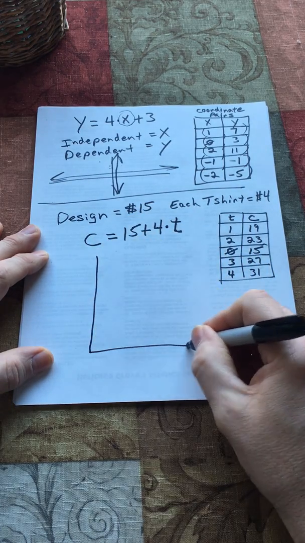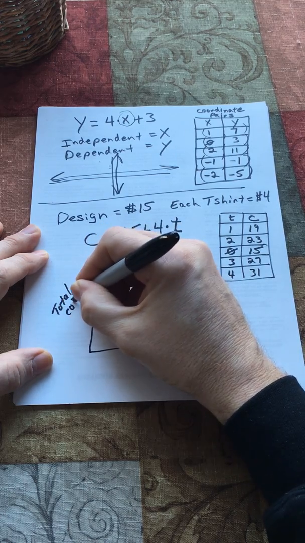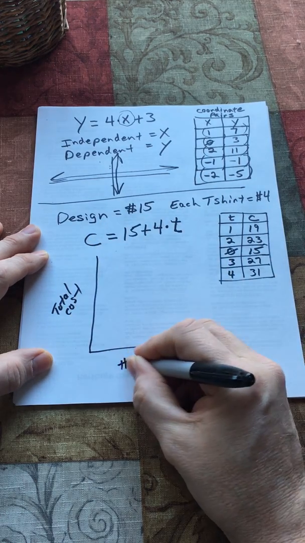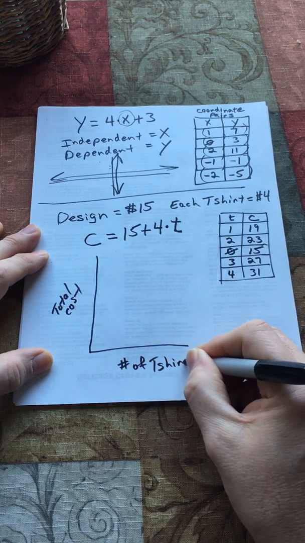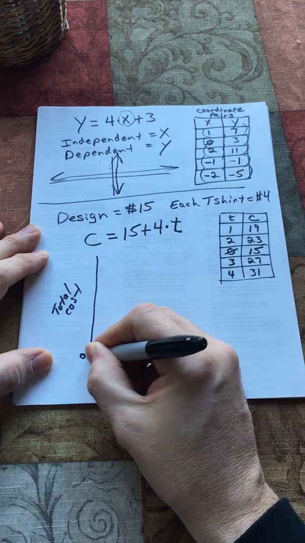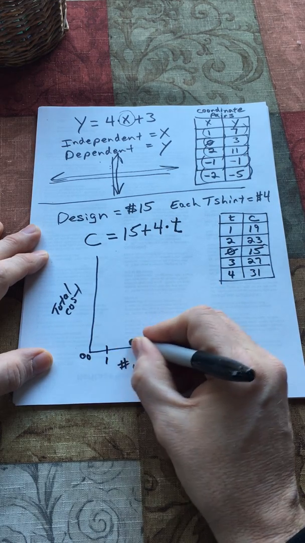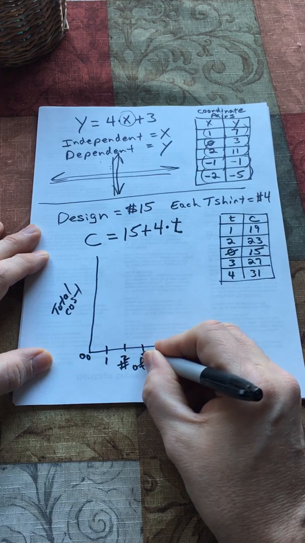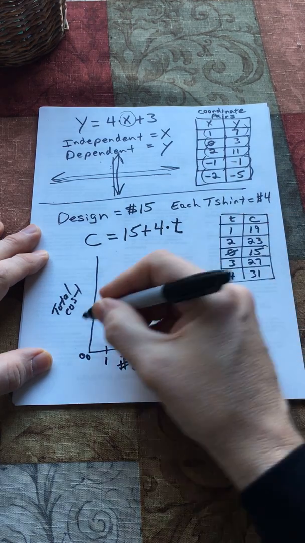Let's do a quick graph. All right, we're going to graph this. This is our total cost. And this is the number of t-shirts. Okay, here's our 0. This is going to be 1 t-shirt. It's going to be 2, 3, 4. I guess I could put in 5, but we're not going there.